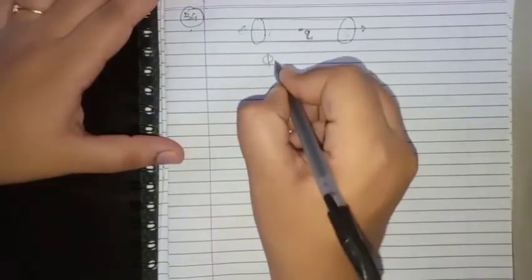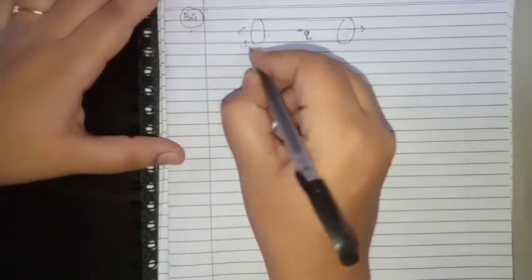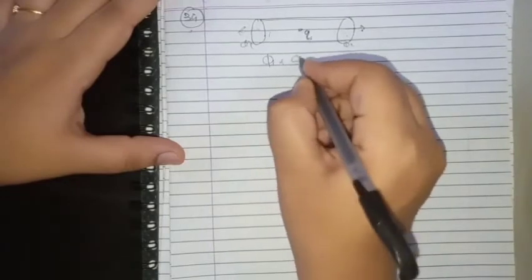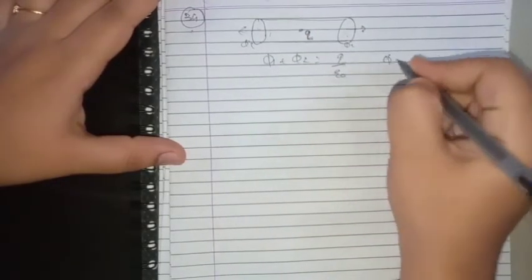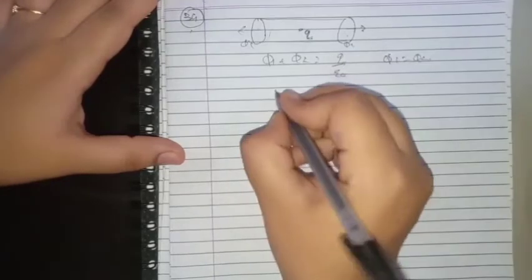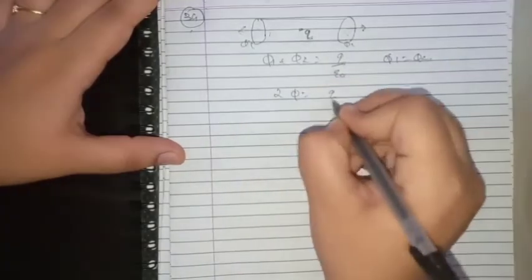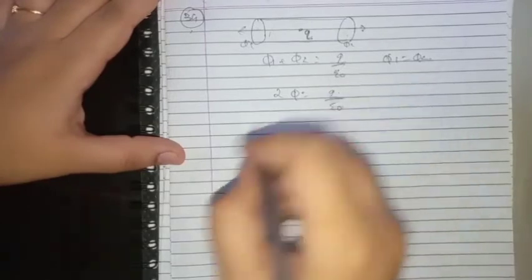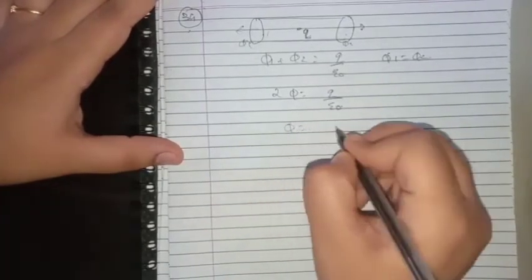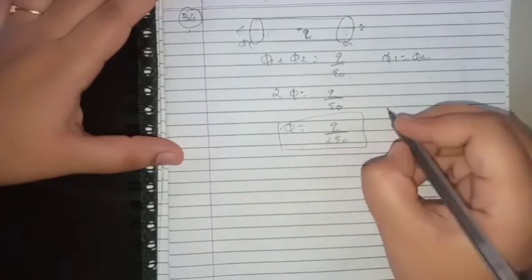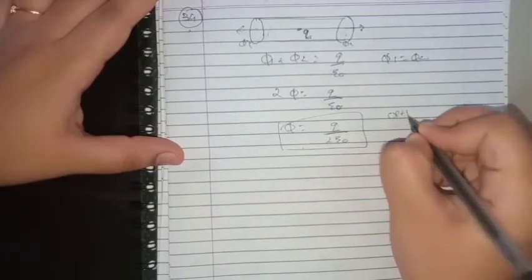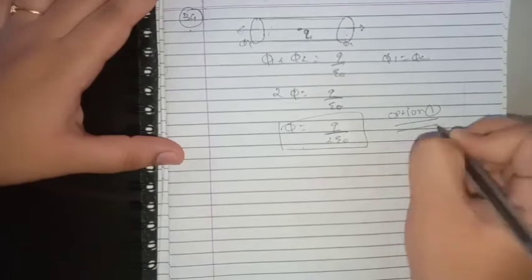So we can write phi1 plus phi2 is equals to Q by epsilon naught. But phi1 is equals to phi2. So we can write 2 phi is equals to Q by epsilon naught. So flux will be equal to Q by 2 epsilon naught. So option 1 is correct option.